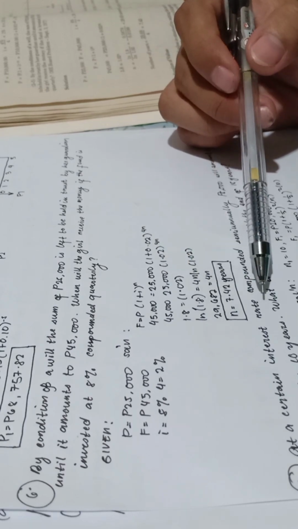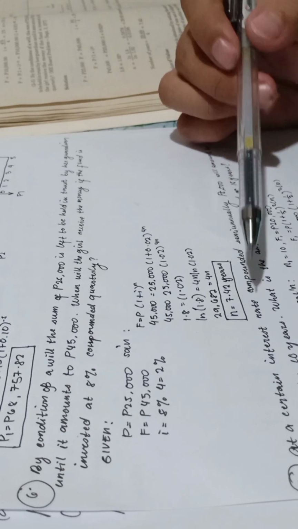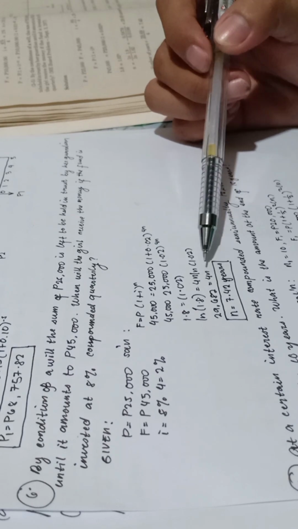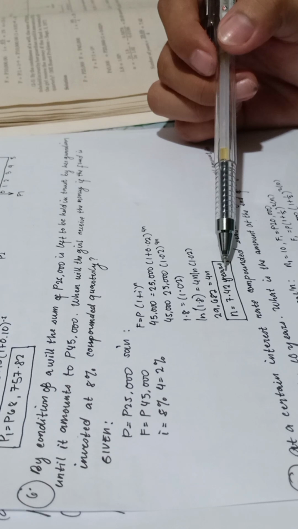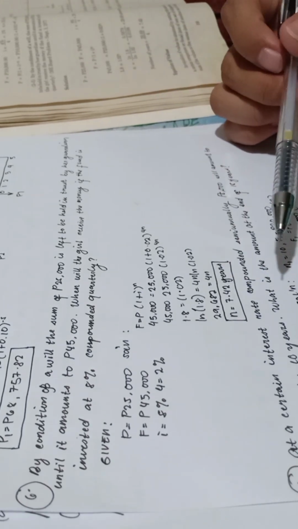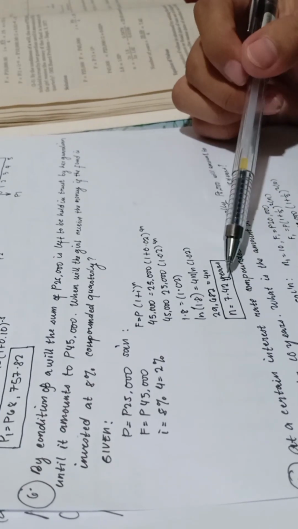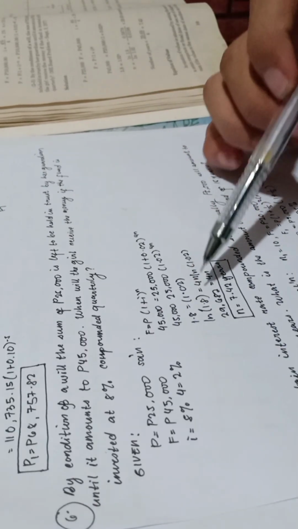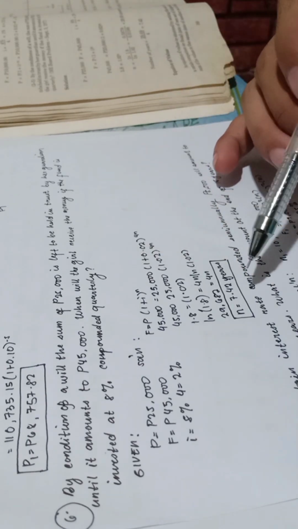So the solution is 29.682 is equal to 4n. Then calculate, and our interest period is equal to 7.42 years. So the final answer is this one, 7.42 years.